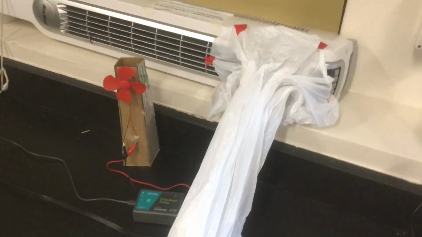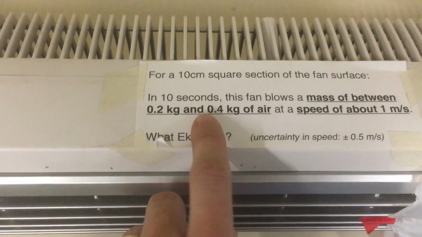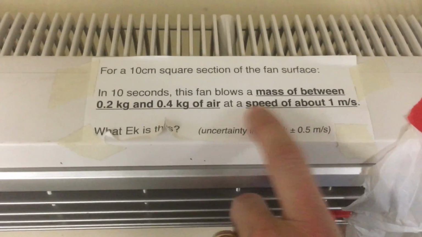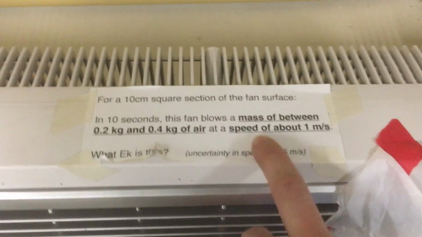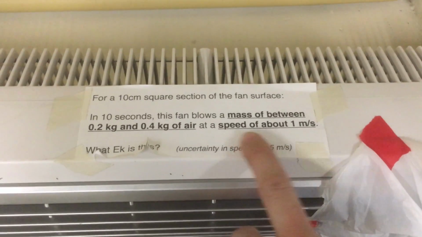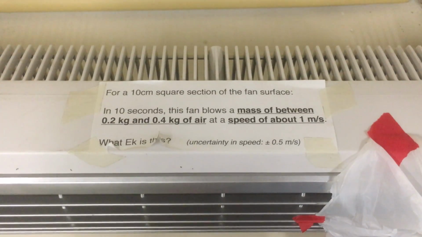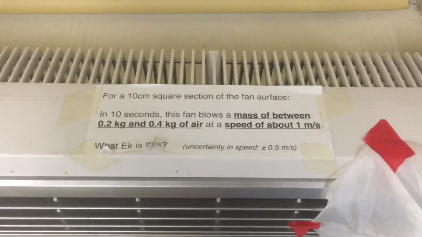So this is a video showing you how I got these calculations for how much mass of air the fan blows and the speed that it was moving at. This is the really tricky number to get right. I'm going to show you what assumptions I made to try to make this calculation, starting with this.